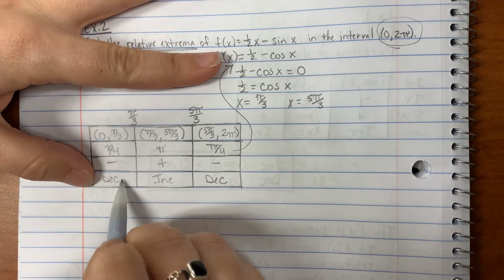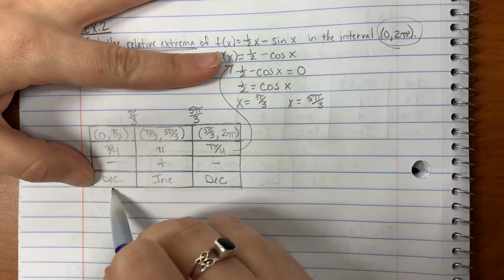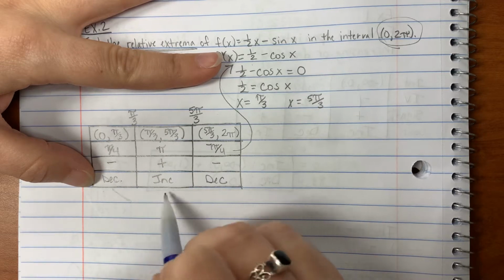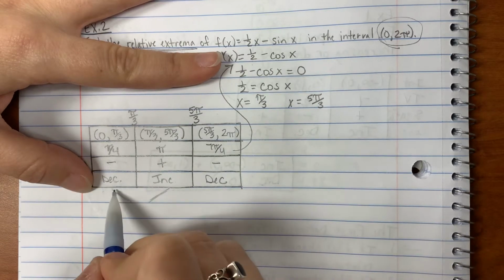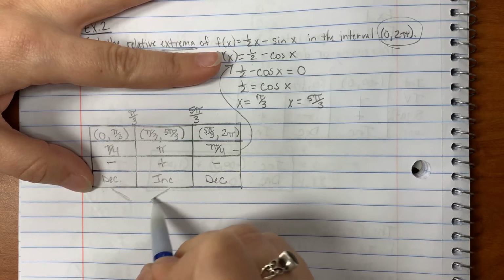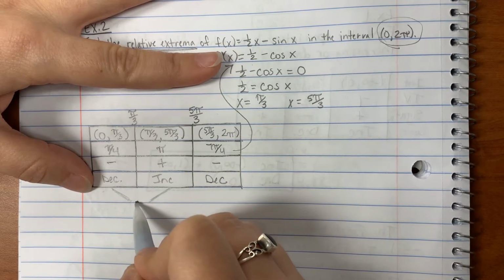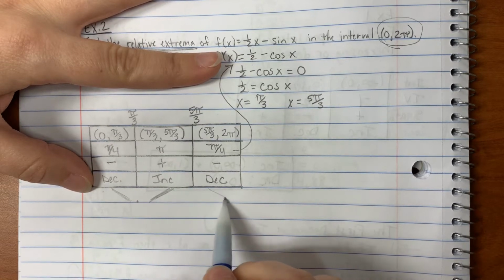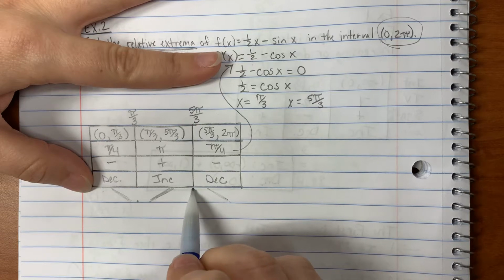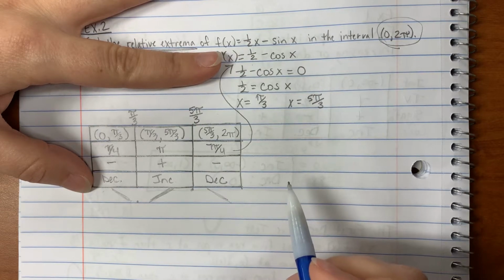This one was decreasing first, and then it was increasing. I'm not sure exactly how much that was happening, but I know this was a negative slope, this was a positive slope. So here has to be a minimum. And then if I'm increasing here and then I'm decreasing here, then this one has to be a maximum point.